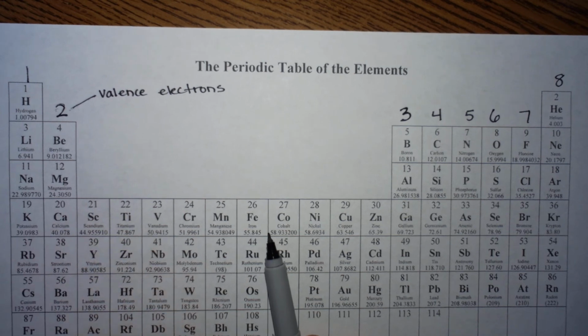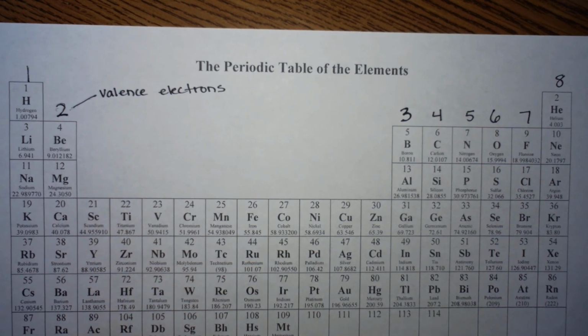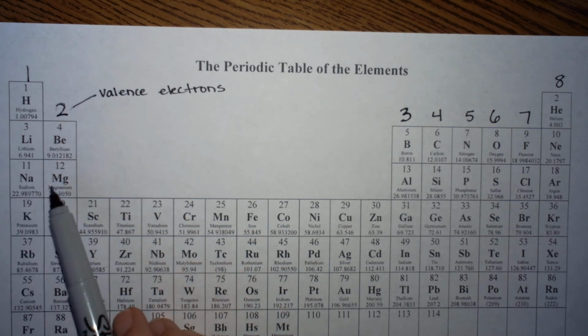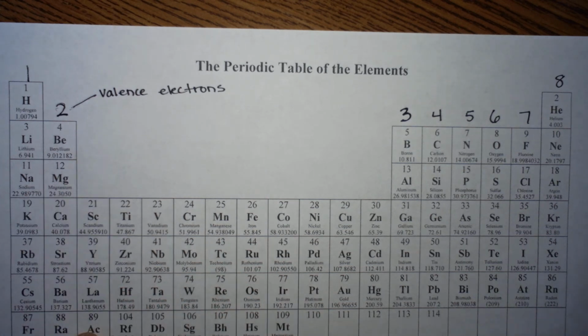So let's do a little test here. Hold up with your fingers. How many valence electrons does magnesium have? So magnesium's right there. How many valence electrons does that have? 2. All right, good. So it has 2. How many valence electrons does phosphorus have? Okay, good. 5. Phosphorus has 5 valence electrons.